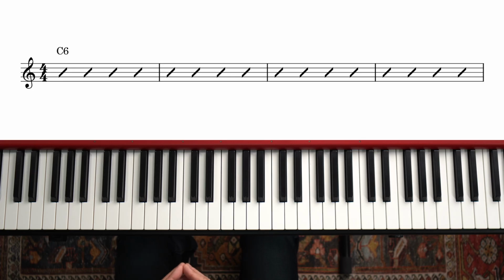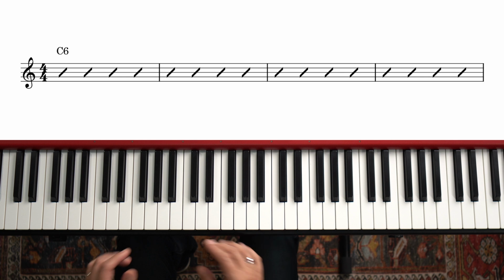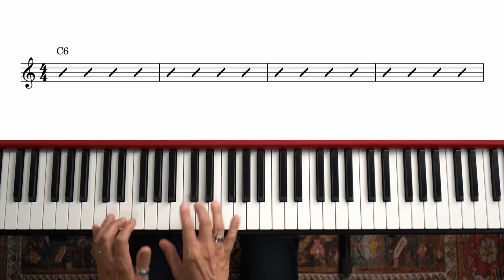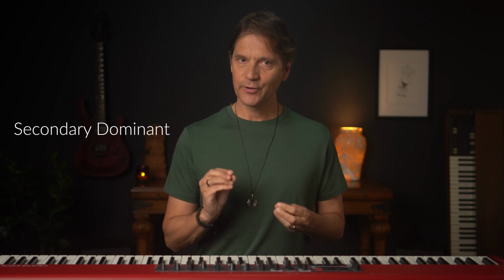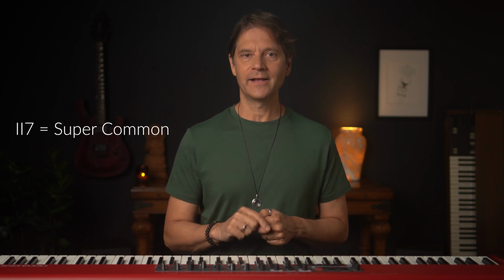The A section starts on the tonic chord, C6. No surprises there. The next chord is D7. This functions as a secondary dominant chord. D7 is the 5th chord of G, which is a diatonic chord in the key of C. A dominant chord built on the 2nd degree of the scale is a very common occurrence, not just in jazz.